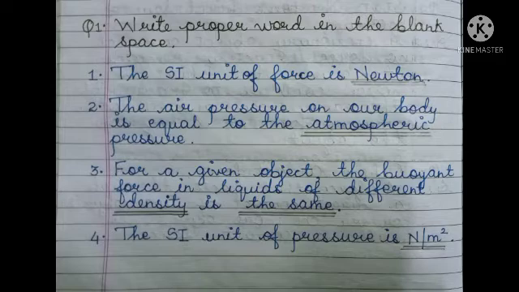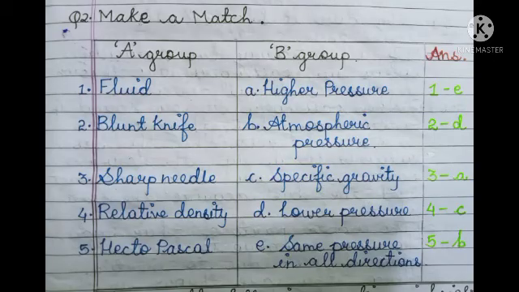Why is it Newton per meter square? Because the formula for pressure is force upon area, and force is given by Newton and area is meter square. So the SI unit of pressure becomes Newton per meter square. Question number 2, make a match. We have to match the correct pair.